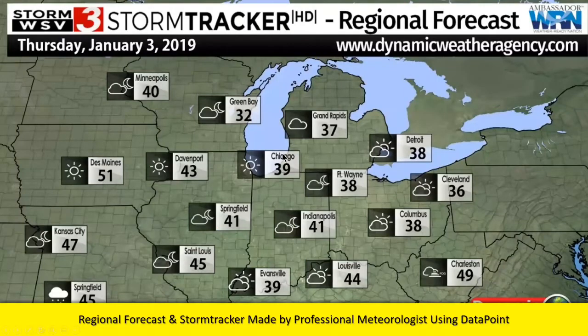And this is a live storm tracker done with a professional meteorologist who's using our DataPoint software to create that. So the storm trackers you see in the broadcast can easily be done using DataPoint.